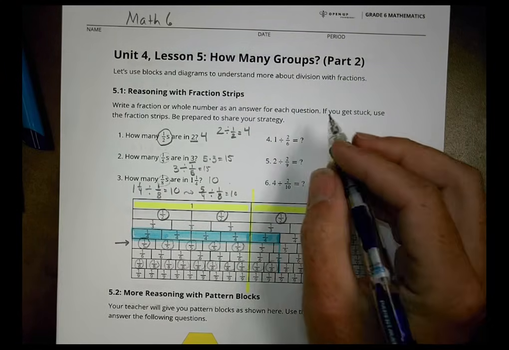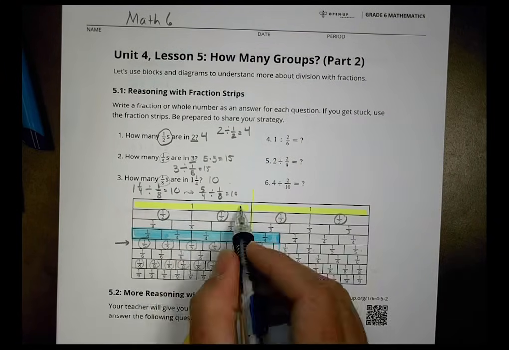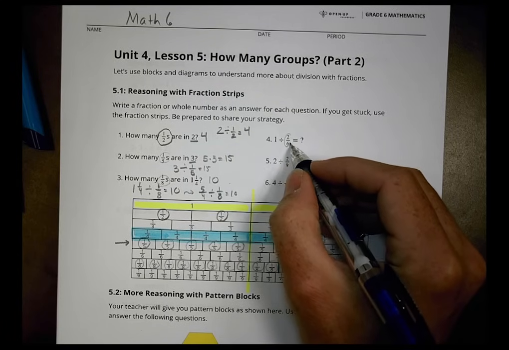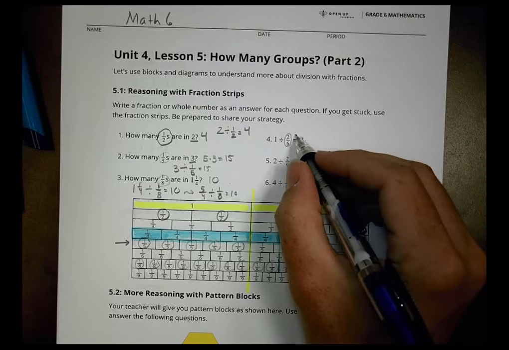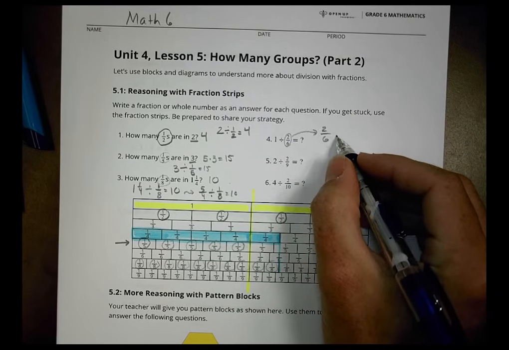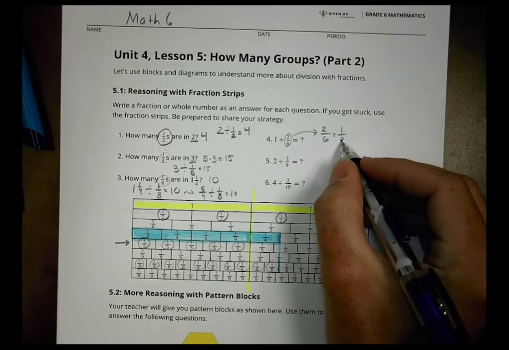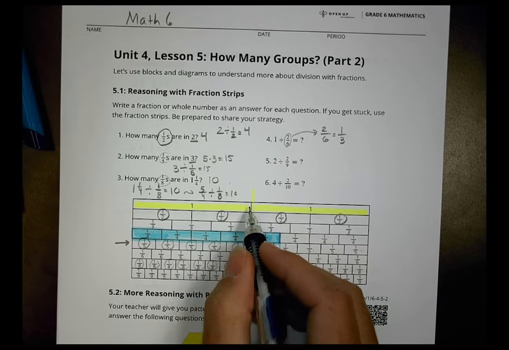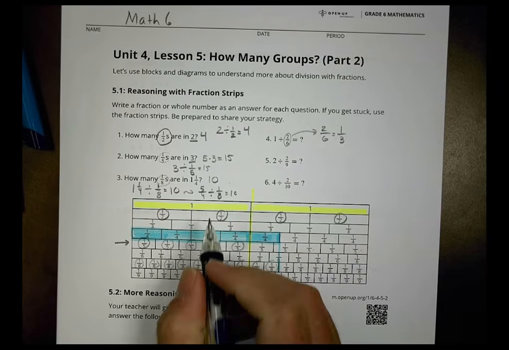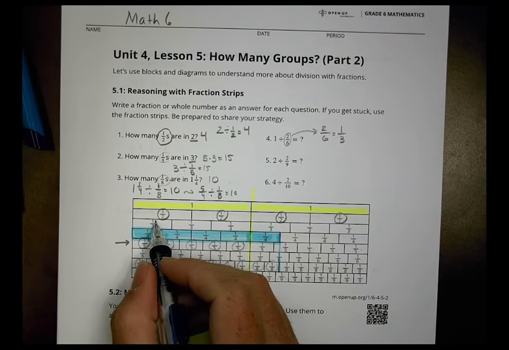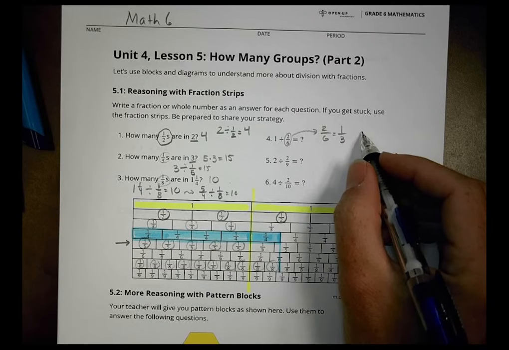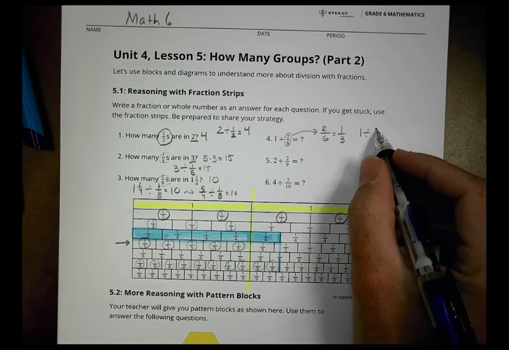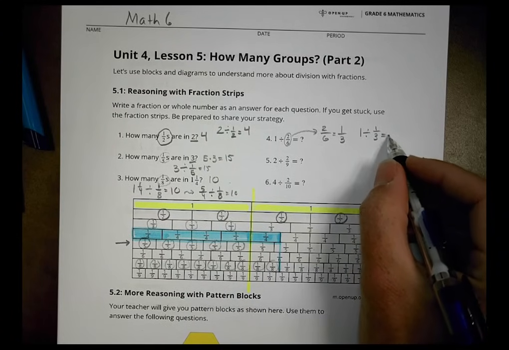Let's look at number 4. Number 4 says let's take one whole bar and divide it into 2/6. Well, it might be helpful here to think about, well, what is 2/6? 2/6 can be reduced into what? It can be reduced to 1/3. So if we're going to take the 1 bar and we're going to put it into groups of 1/3, how many 1/3s do we have here? Well, we have 1, 2, and 3. So we could say that 1 divided by 1/3 or divided by 2/6 doesn't make a difference. 1 divided by 1/3 equals 3.